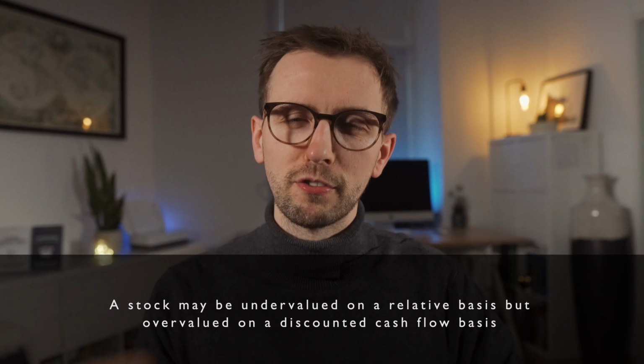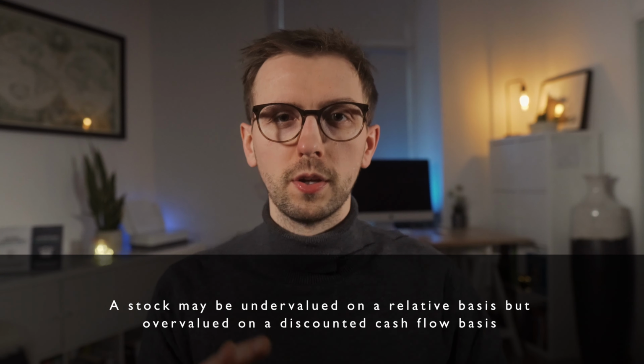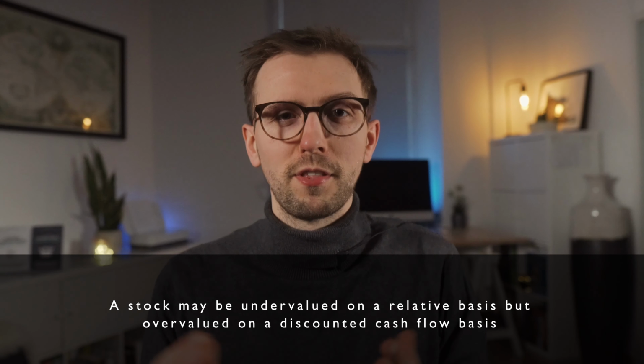As a result, a stock may be undervalued on a relative basis, but overvalued on a discounted cash flow basis if the firms used for the comparison in the relative valuation approach are all overvalued by the market. And of course, the reverse could also be the case. So in our next video, we will focus on valuation methods that help estimate the intrinsic value of a business by looking at only the company on its own.